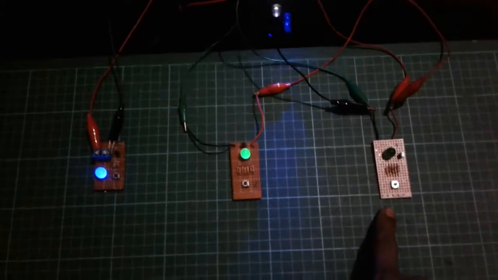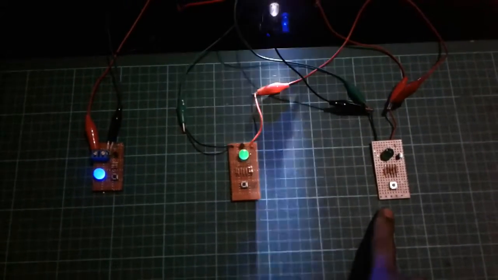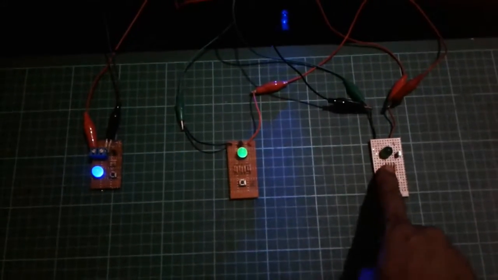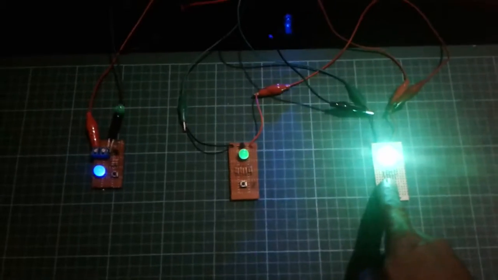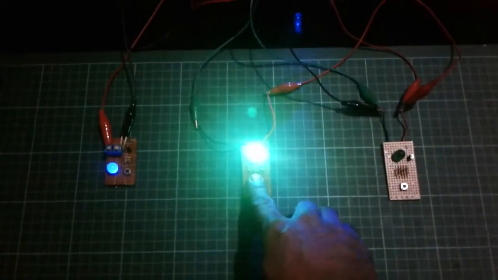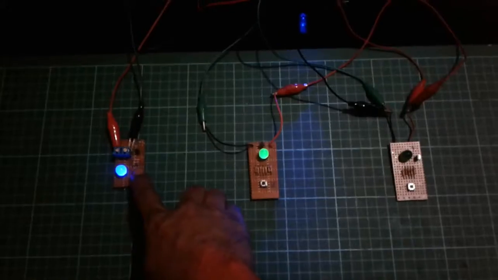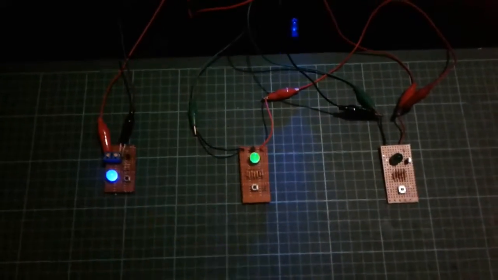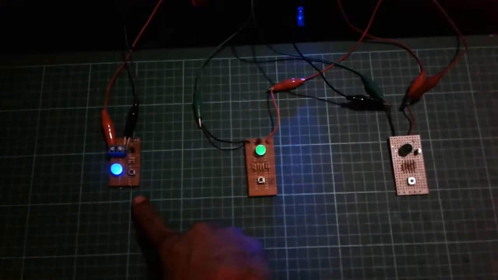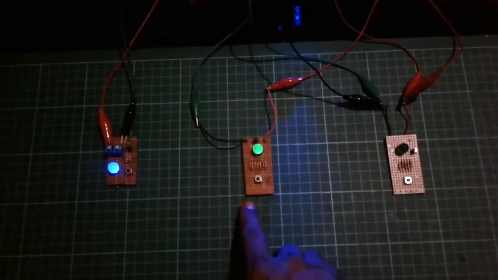This is a transistor buffer gate. So when you push the button here, the LED turns on. Push the button here, LED turns on. Push the button here, LED turns on. But it seems that we have a problem here and also here.